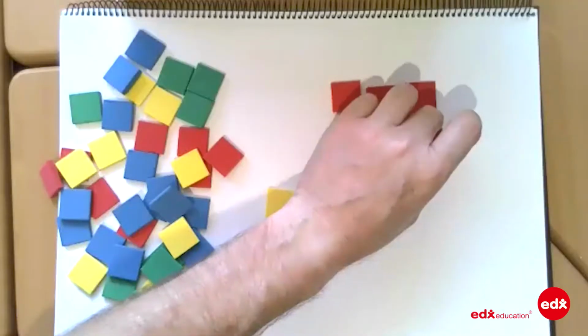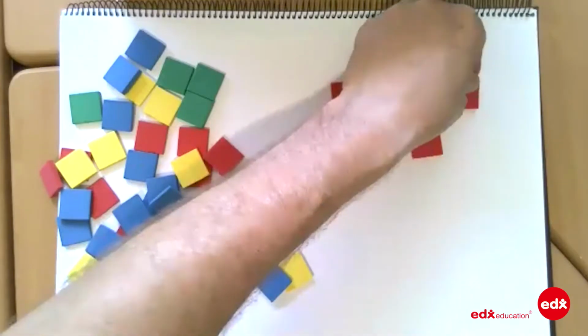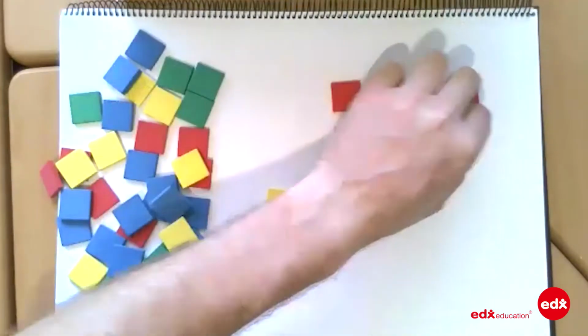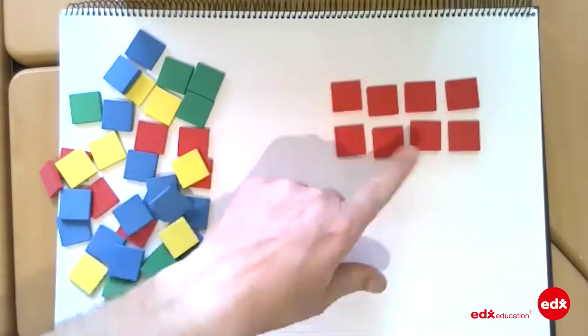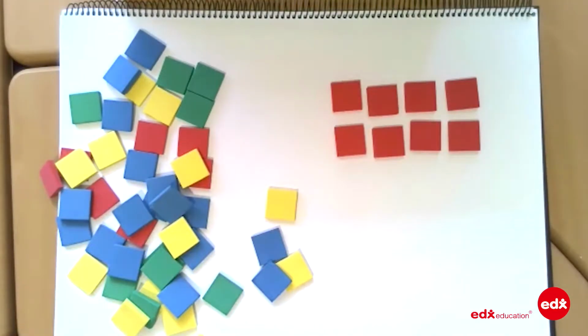So I'll take you back in and have a bit of a look at how this arrangement looks. I'll show you here, once again, we've got some red tiles. In this case, I would say that there are 2 rows of 4 and altogether there's 8 tiles that sit there.